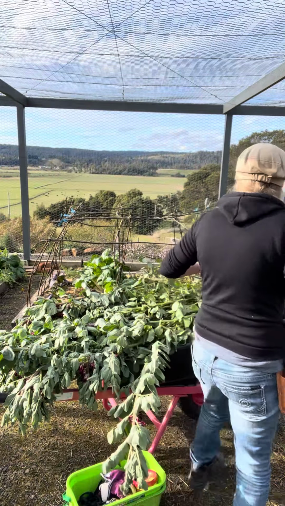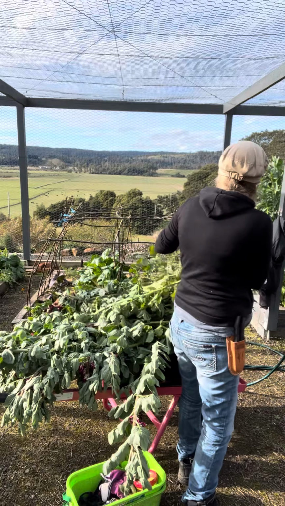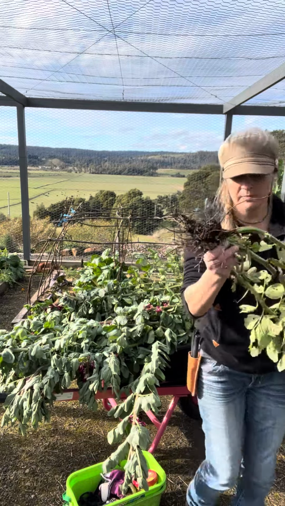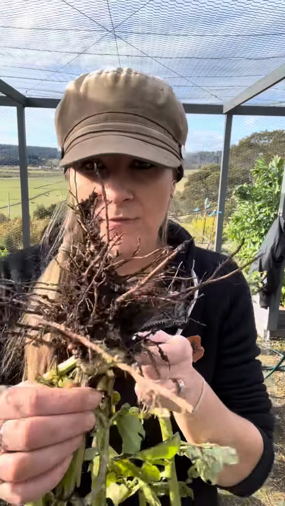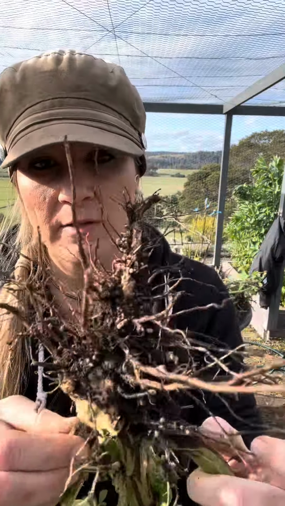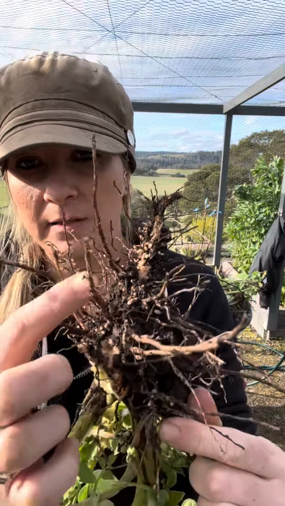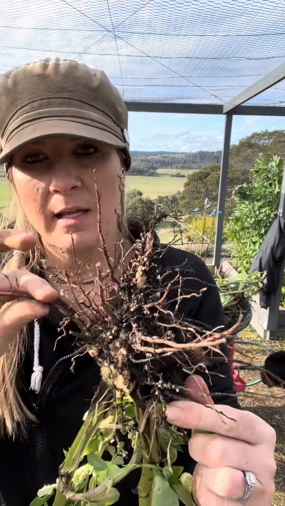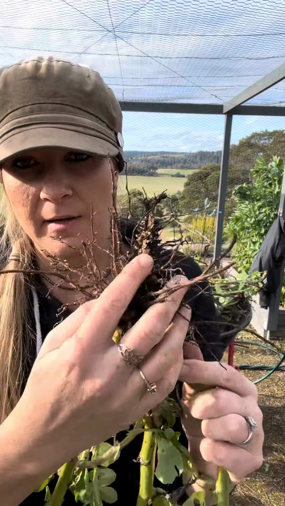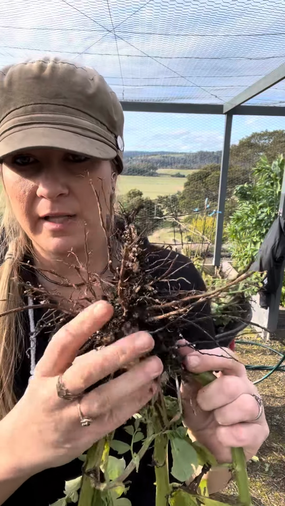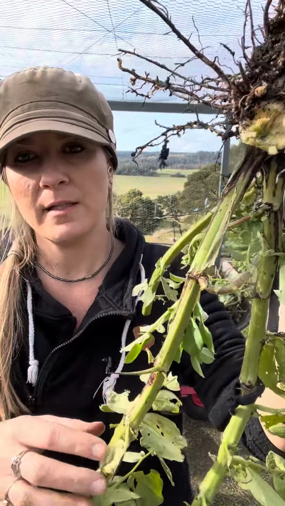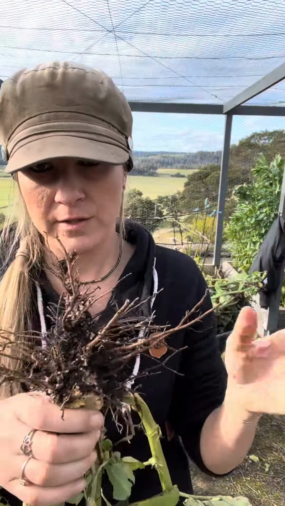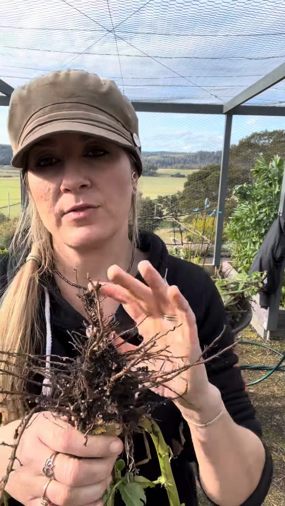So here is my broadbean plant. If you look closely, you can see lots of little white lumps or nodules. These nodules house bacteria, and it is a symbiotic relationship that is formed between the bacteria and the broadbean. It's not just broadbeans, it's a whole range of nitrogen fixing plants that do this.